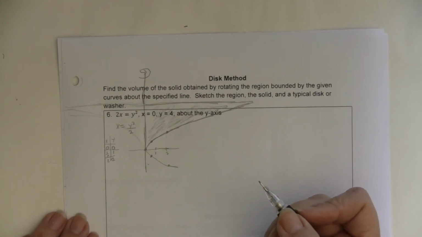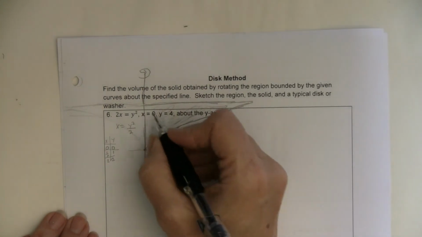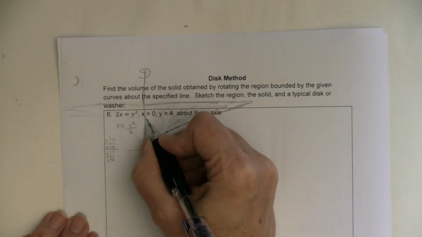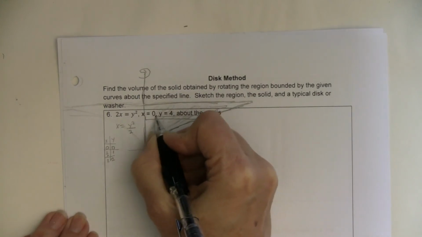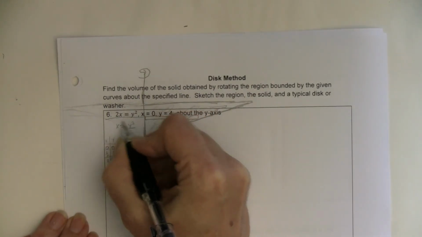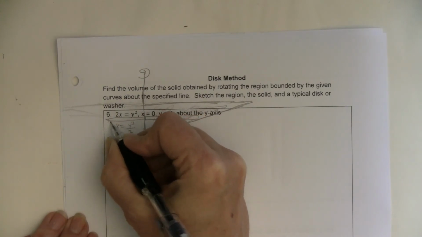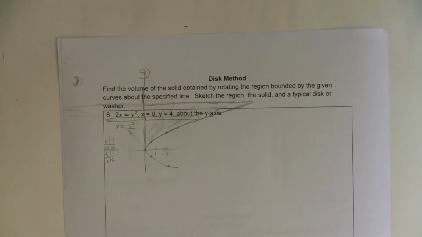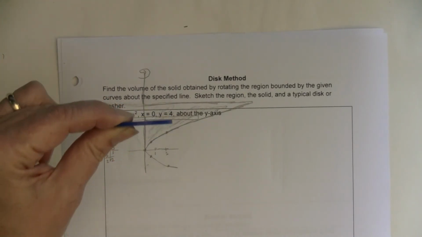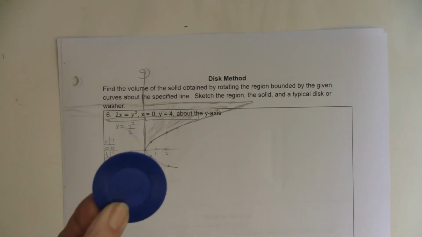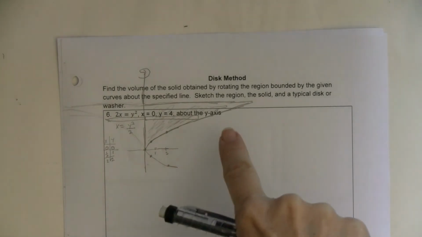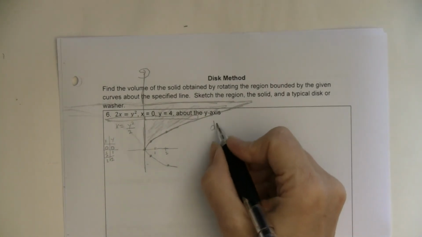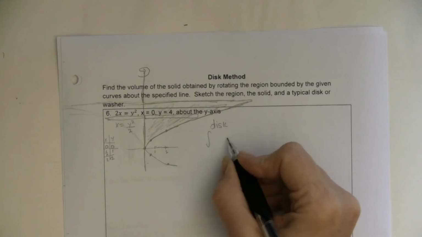And then they wanted me to draw a typical disc, and a typical disc in here is going to go here all the way over to here, right? And there's a typical disc that I would pull out. This time, when I pull them out, they're rounded this way, and I'm going to show you a circle is what's going to happen. Okay, so when you're going around the y-axis, then if you're going to use a disc, it's going to be dy.